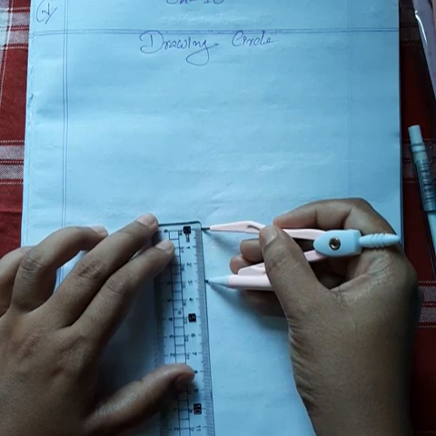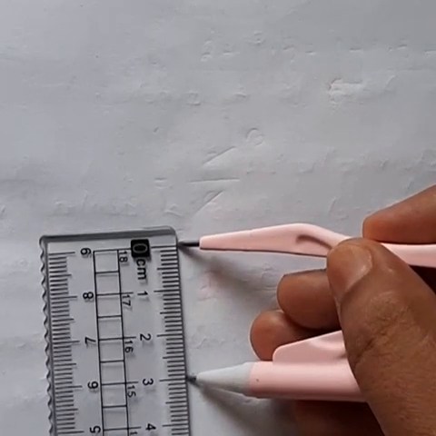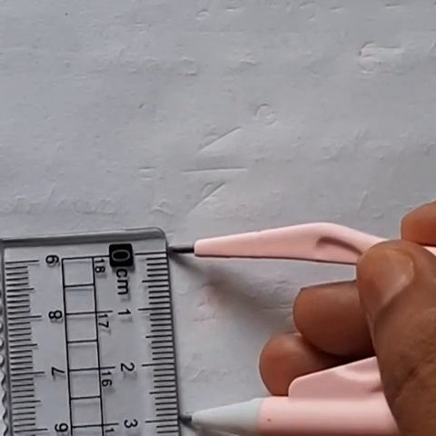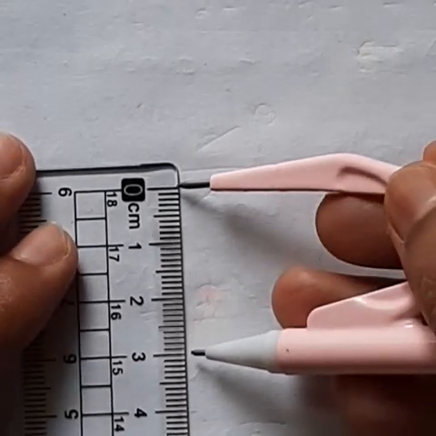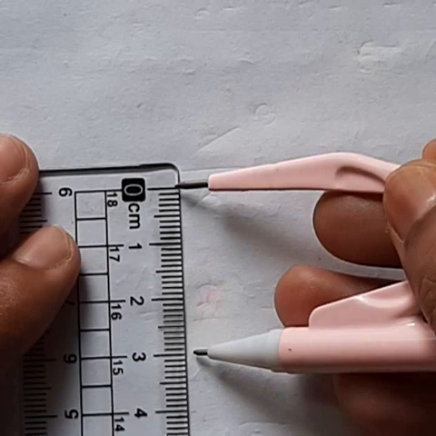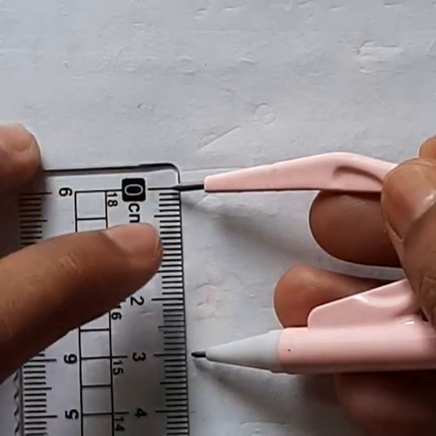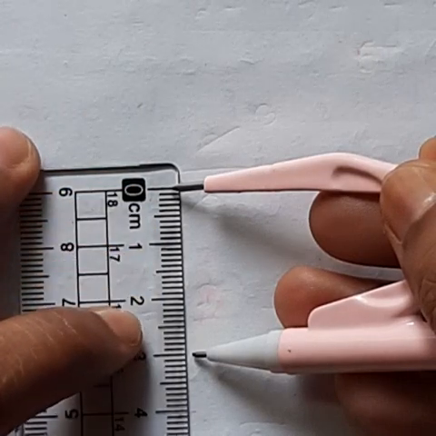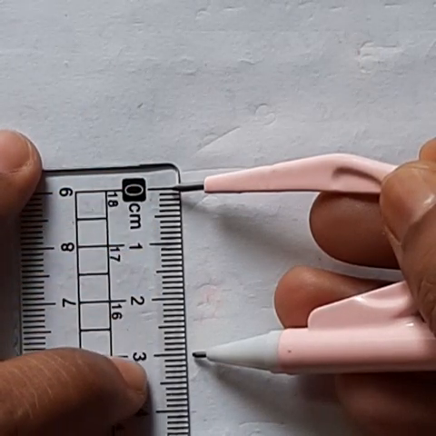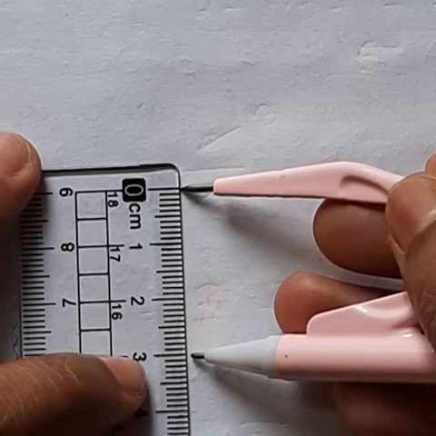Let me point out for you. From the 0 to 3, you can see I am pointing at the 0. Always count from 0. This one is the whole 1 centimeter, then 2 centimeter, then 3 centimeter. So that one is actually 3 centimeter.